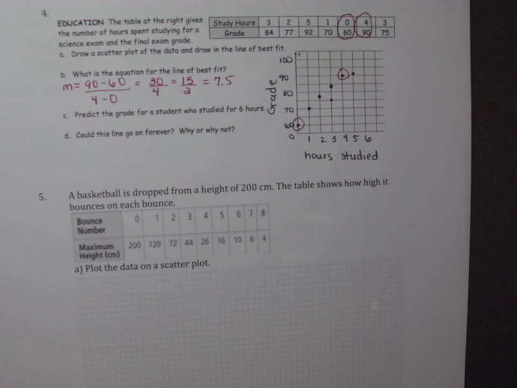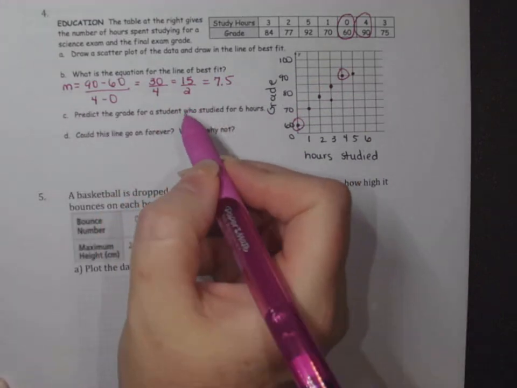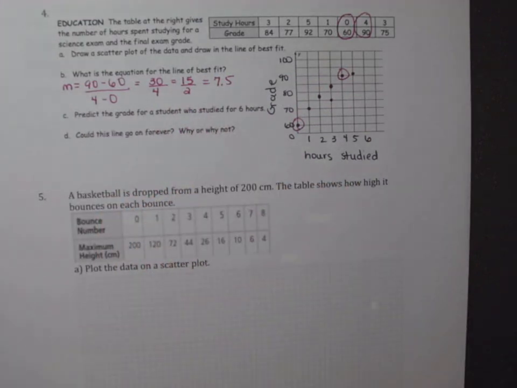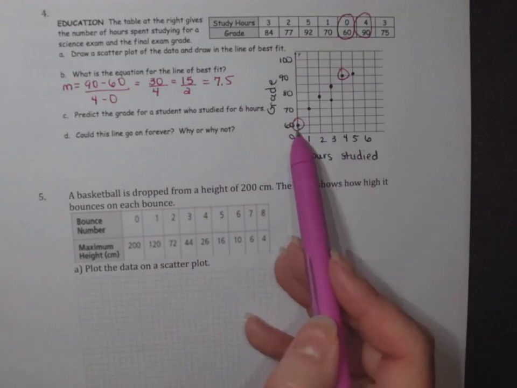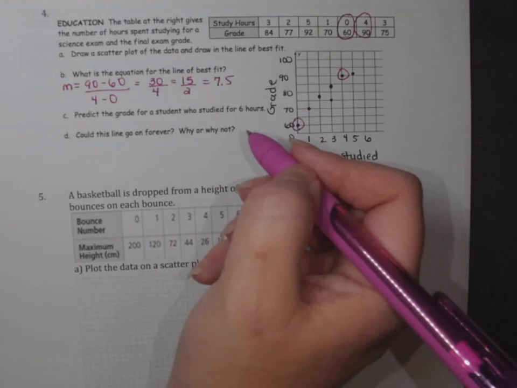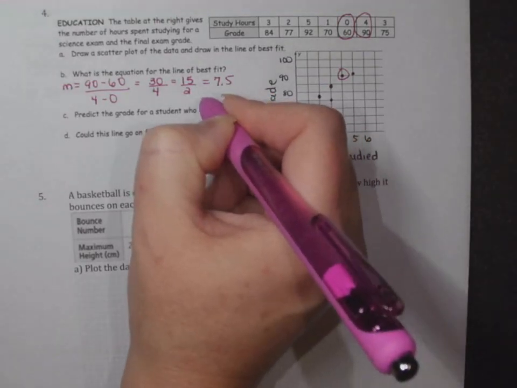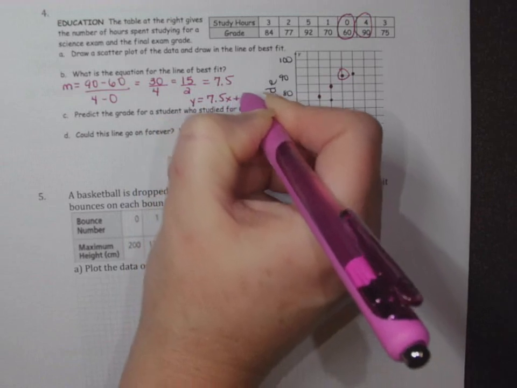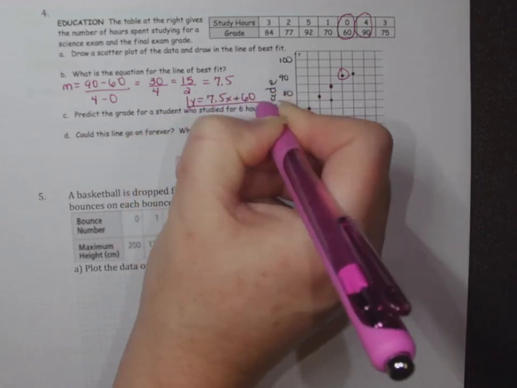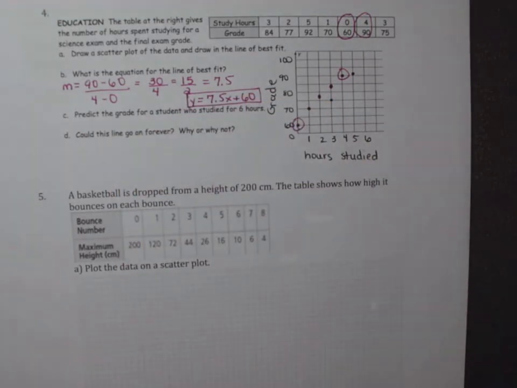Okay, so that's part of the answer, but then we need to find the equation of the line. Now we could use y minus y1, but notice in this problem we actually have the y-intercept, so we can actually just use mx plus b. So it would be y equals 7.5x plus 60. That is our decent prediction formula for what the grade would be.